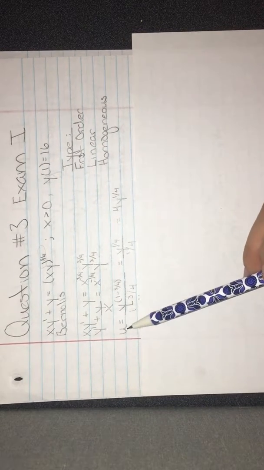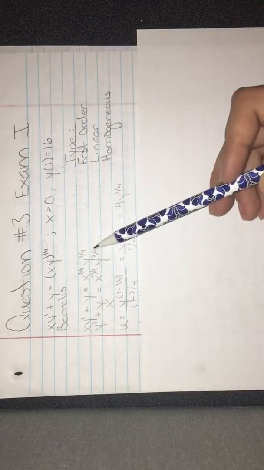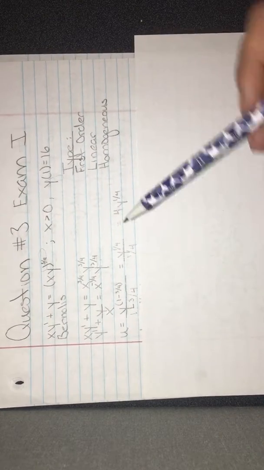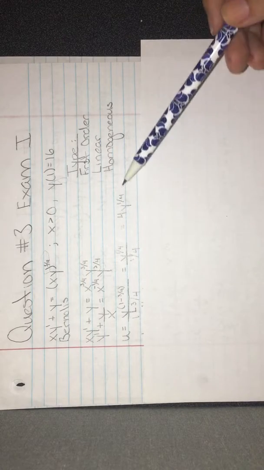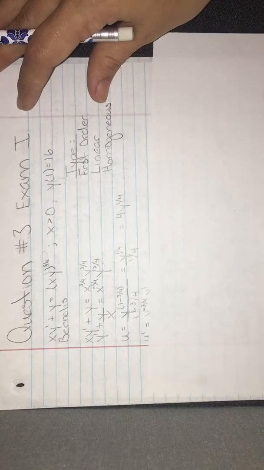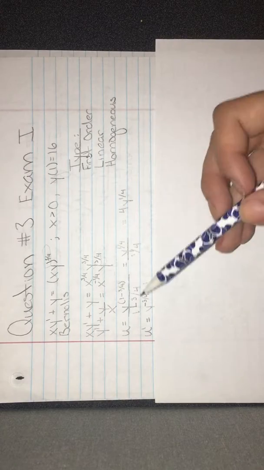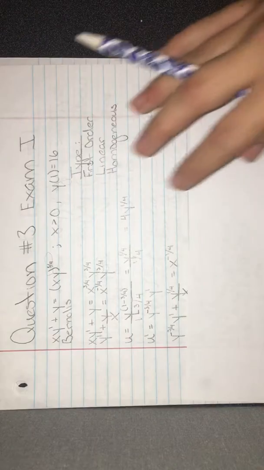Since this is a Bernoulli's method, you take y, 1 minus this power here, so 1 minus 3/4, and then the same thing, 1 minus this power right here, so 1 minus 3/4. This gives us y of 1/4 and 1/4, which then is 4y 1/4. Then you take the prime of this, which is y negative 3/4 prime y prime.